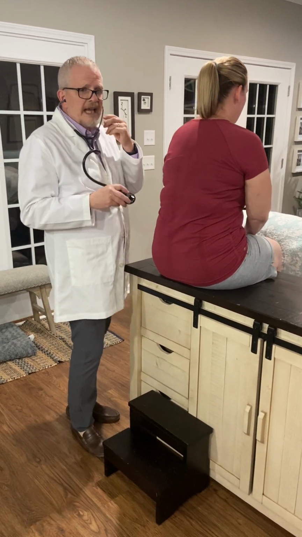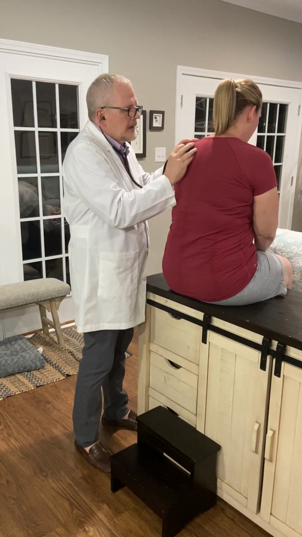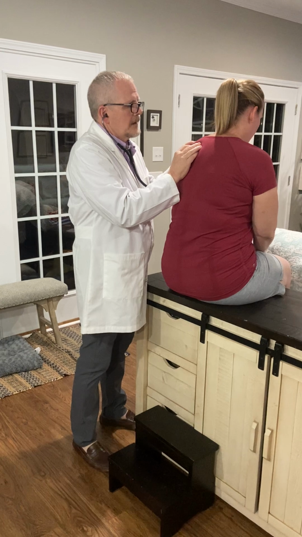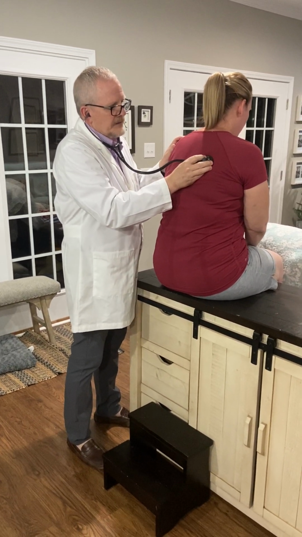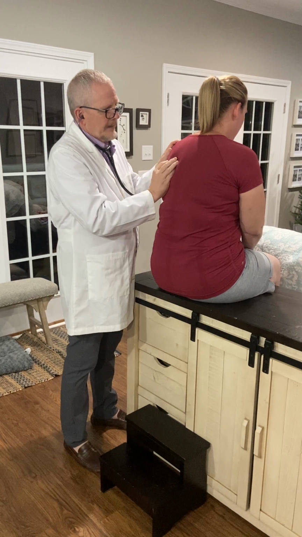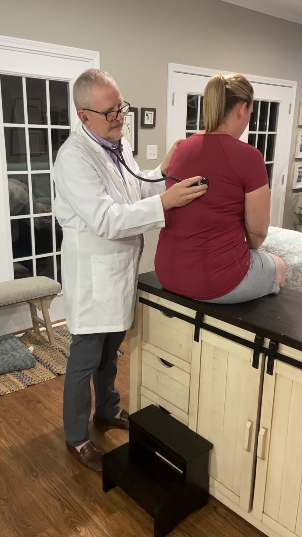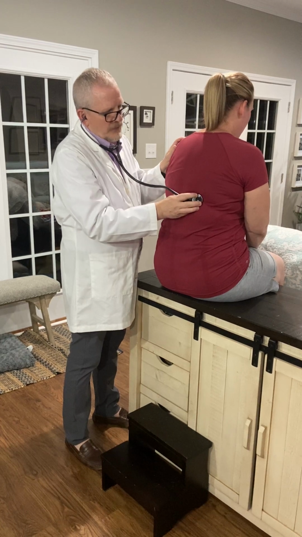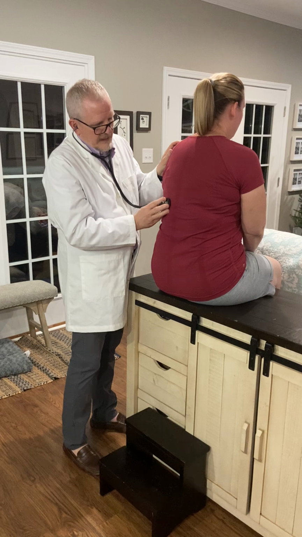Now I'm going to listen to her lungs, and there's going to be 7 areas using the ladder step method going down. Now I'm going to assess. That's 1. This is 2. This is 3. This is 4. This is 5.